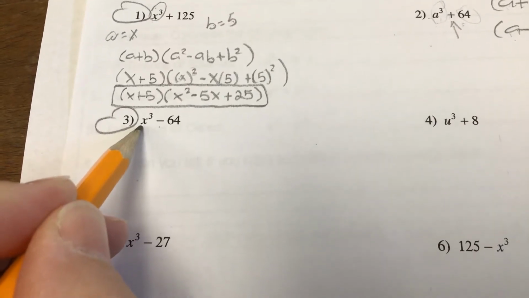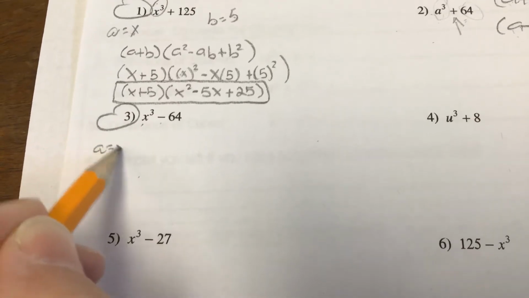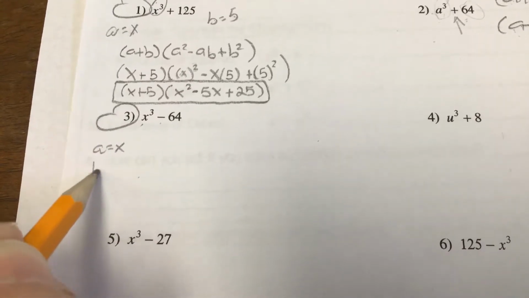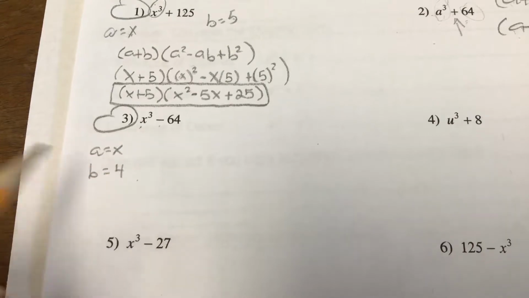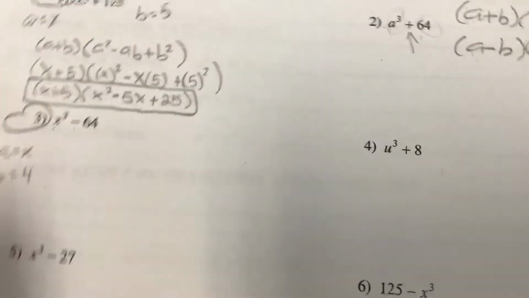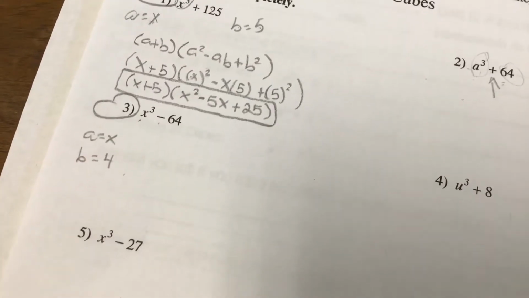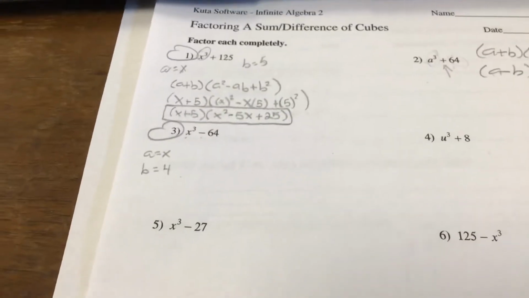So cube root of x cubed, my a value is going to be x. My b value is going to be 4, because the cube root of 64 is 4. Think of that like saying 4 times 4 times 4. 4 times 4 is 16, times 4 is 64.